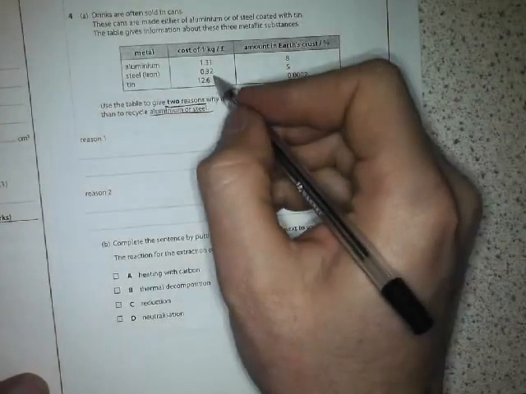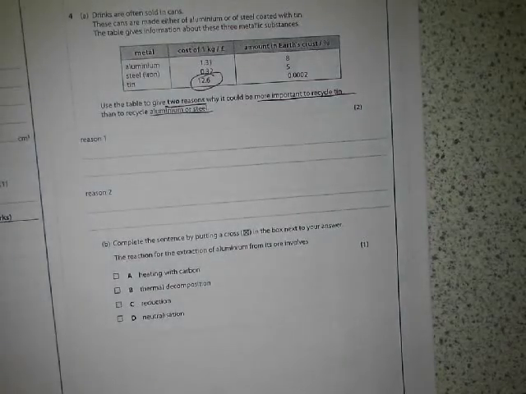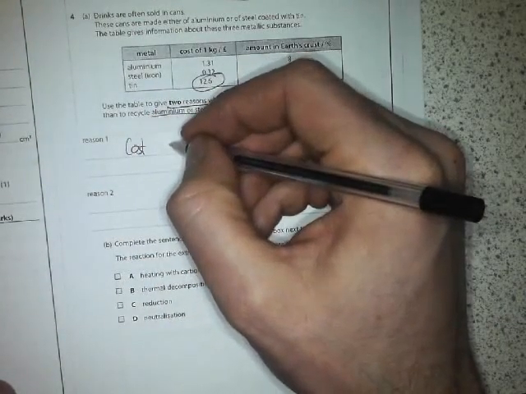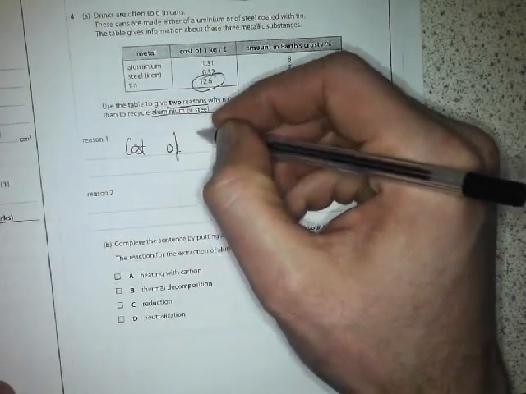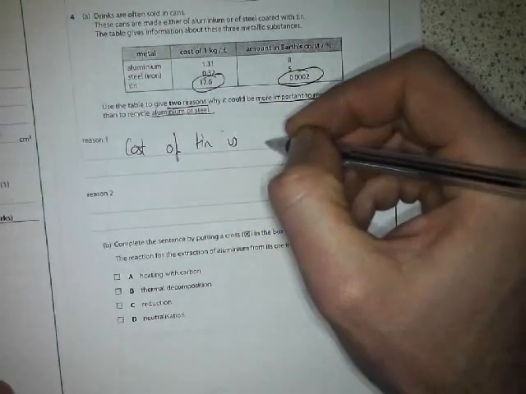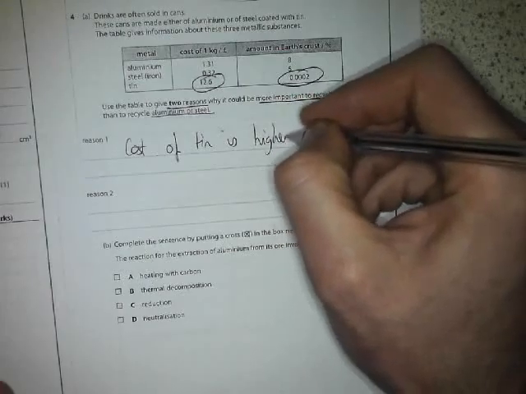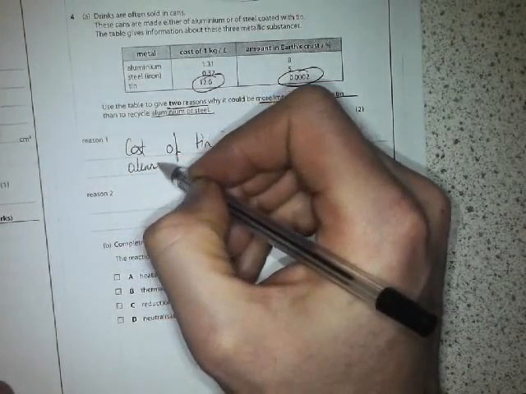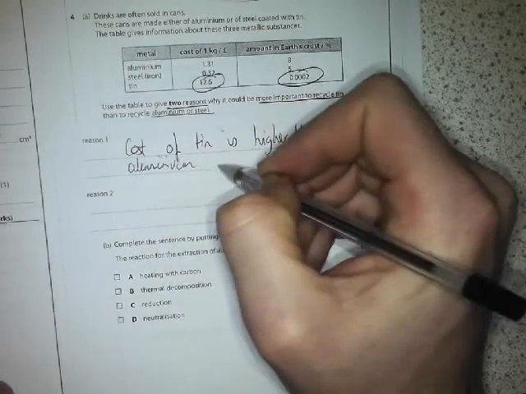Well, this cost is massive, and this is the second reason. Reason number one, reason number two. So the cost of tin is higher than the other metals. Cost of tin is higher than aluminium and steel.